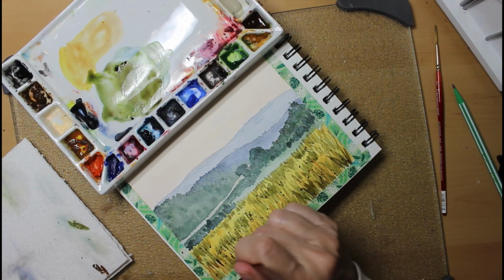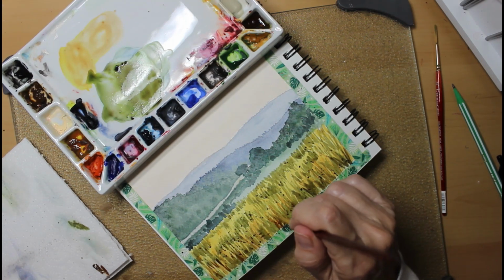And I'll finish up here just in a second. I think I put a few more pieces of grass in there.